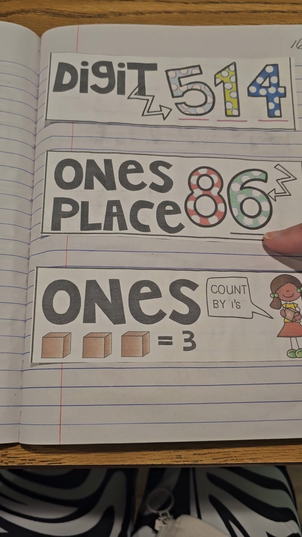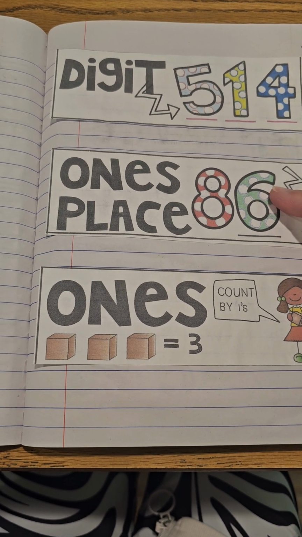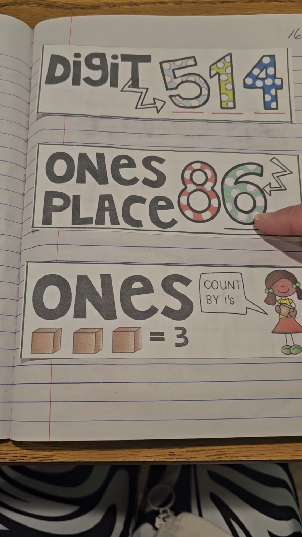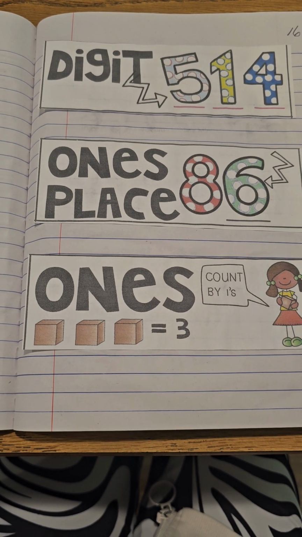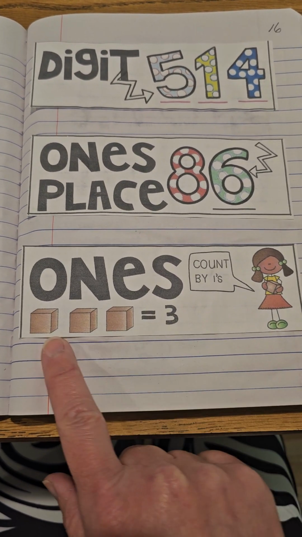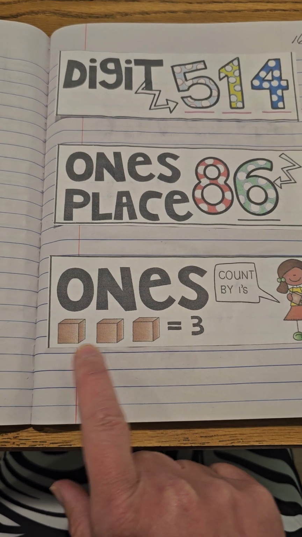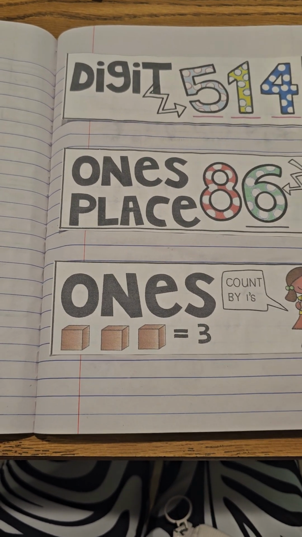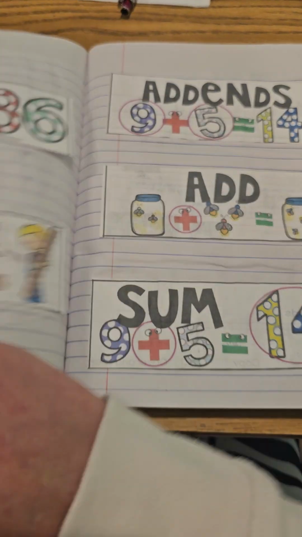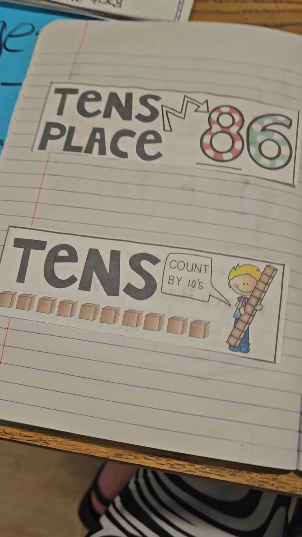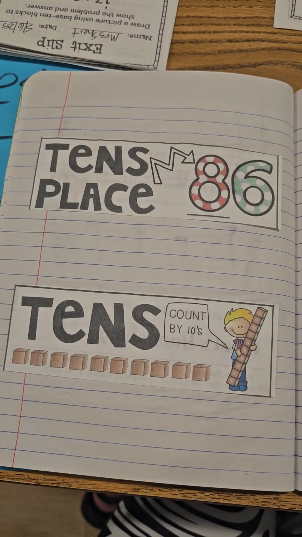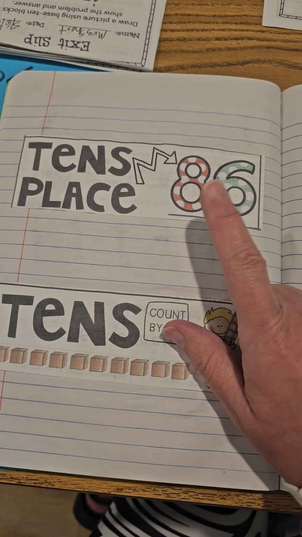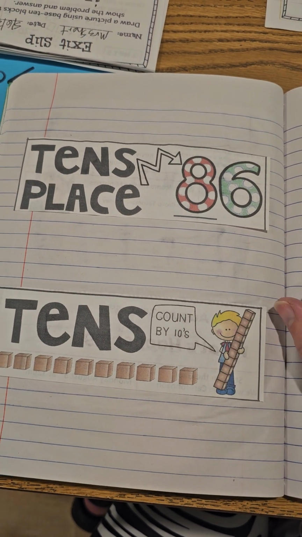Ones place, it's reminding you where the ones place is. This has a place value of 6 because it is in the ones place. It's underlined. Ones, that's what ones look like, these little cubes. And this one is equal to 3. Turn the page just to the back side of 16. Tens place is underlined. This has a value of not 8, but 80.